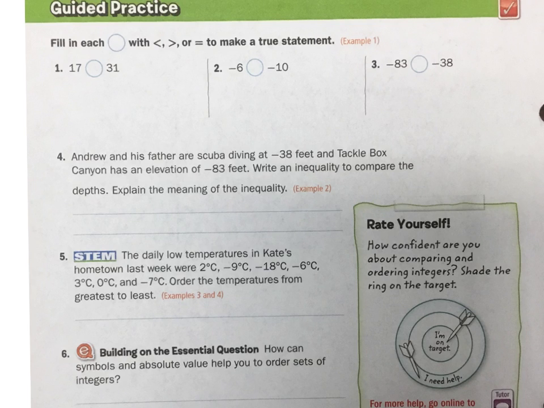This is the guided practice for 5.3. It's on page 366, and we'll do number 1 through 5. So go ahead and follow along with me as I do this. We're comparing and ordering integers.